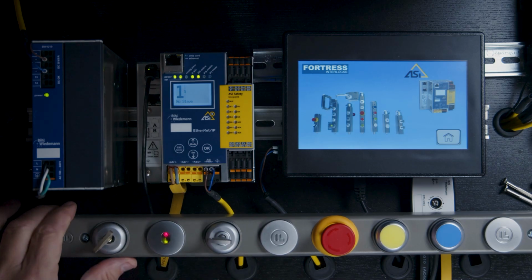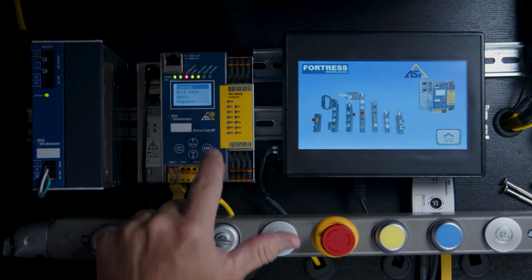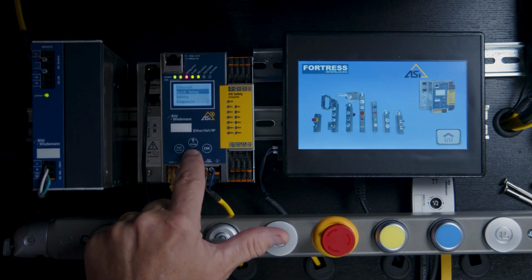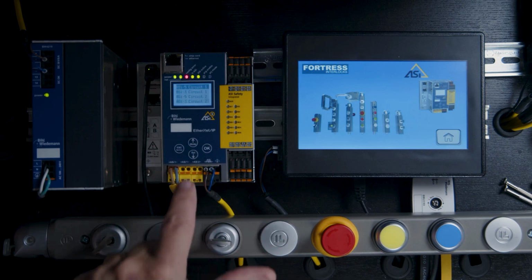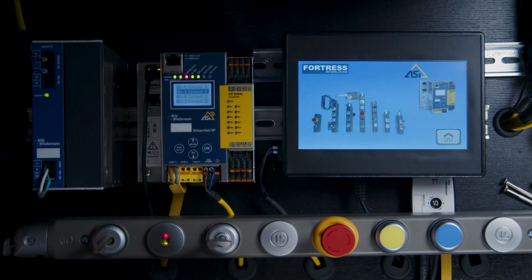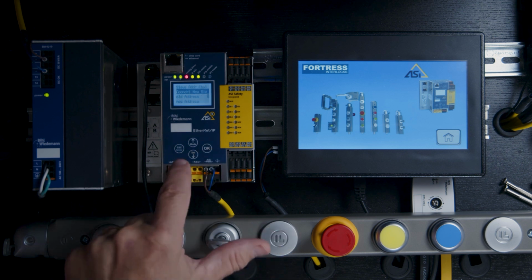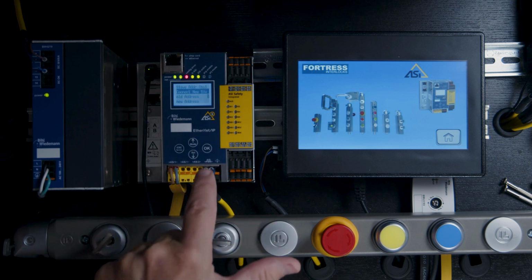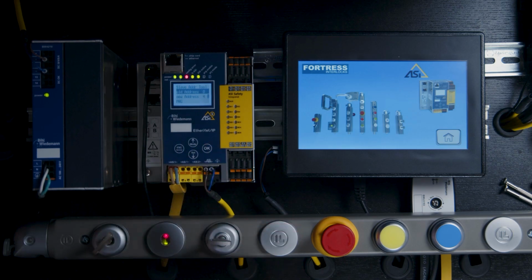All right, so let's go ahead and get into the menu system on the safety monitor. I'm going to go down using the down arrow key until I see the slave addressing tool. I'll press OK there. We're dealing with ASi 3 circuit 1. That's where we're physically connected. Okay. And then I'm going to go ahead and press OK on the Connect New Slave option.